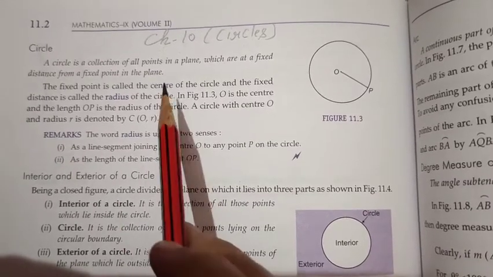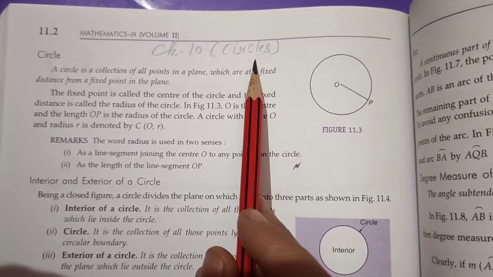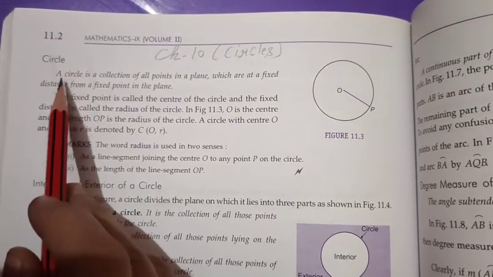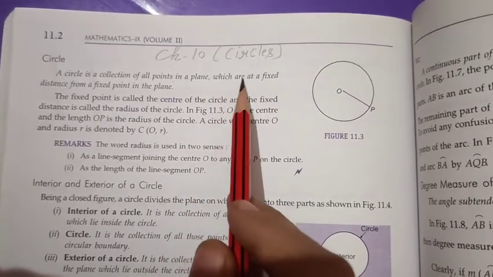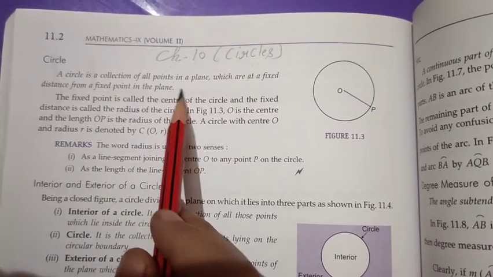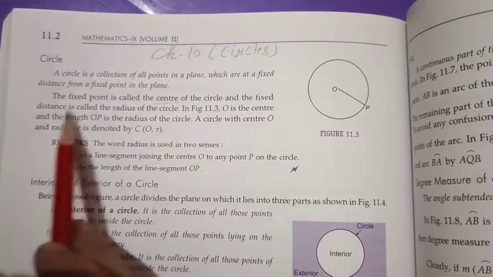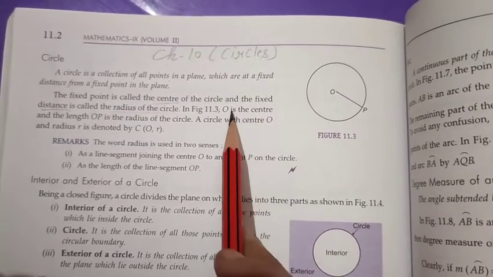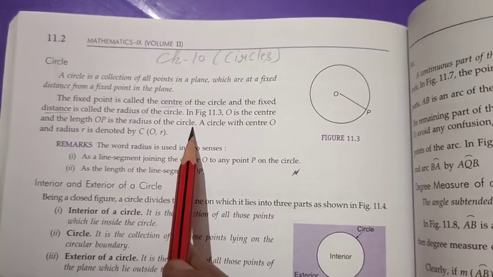Good morning, class 9. Today we will start chapter 10, circles, and in this video we will do some basic terms related with circle. Circle: it is a collection of all the points in a plane which are at a fixed distance from a fixed point in a plane. The fixed point is called the center of the circle and the fixed distance is called the radius of the circle. In this figure, O is the center and the length OP is radius of the circle.